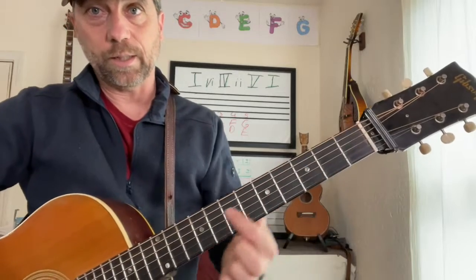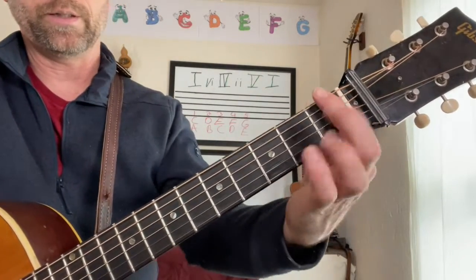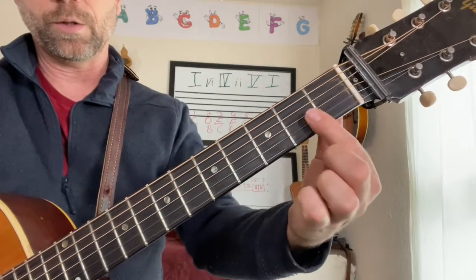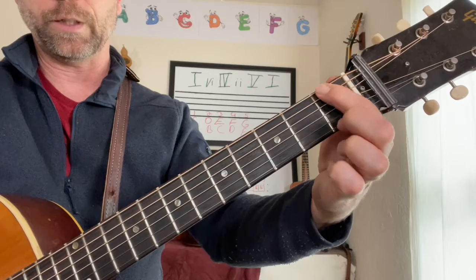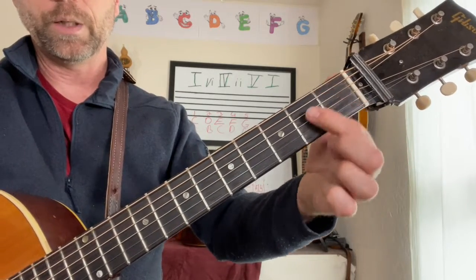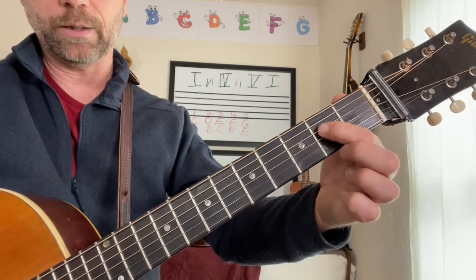Let's talk about the dots for a minute. The dots are to help you know what fret you're on. So open is 0, right? So this is 1. So to play the 1st fret on any of these strings, I just put my finger right behind the 1st fret. Fret number 2 is here, so to play any of those, I just put my finger right behind it.